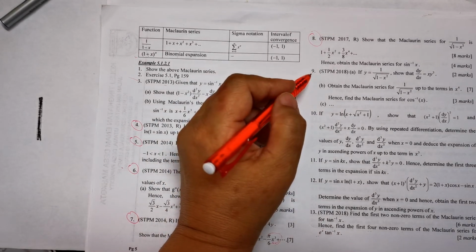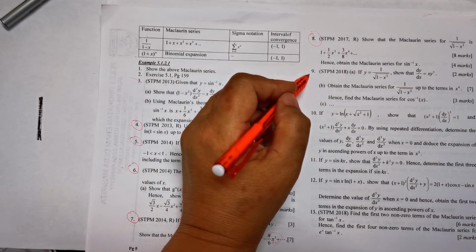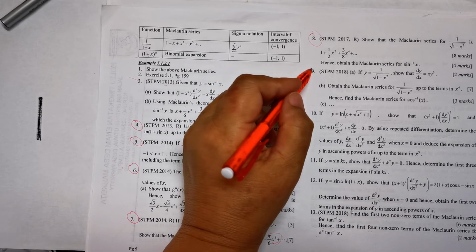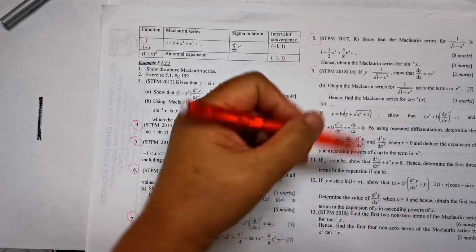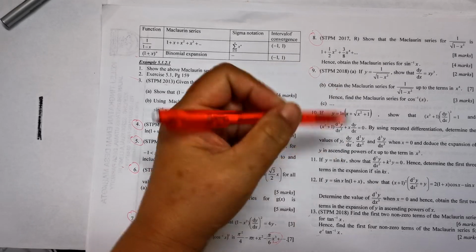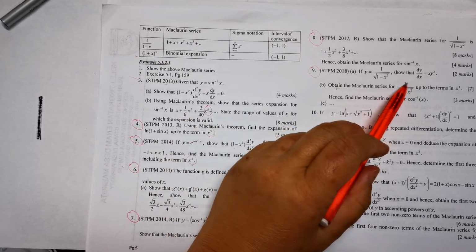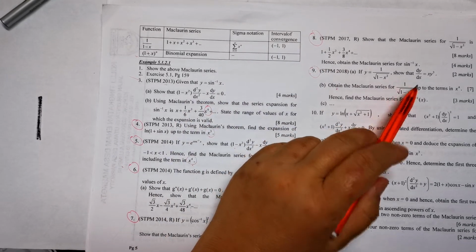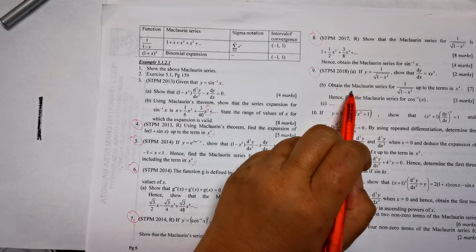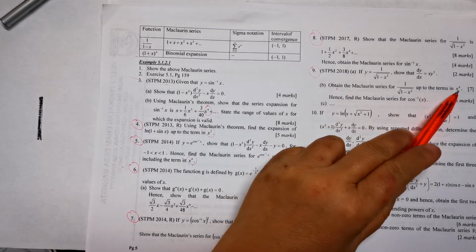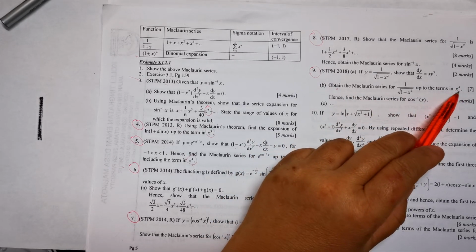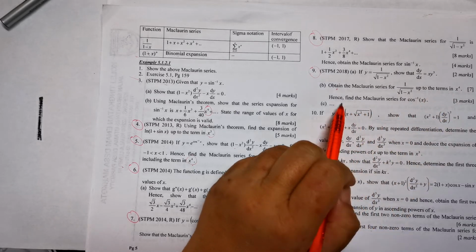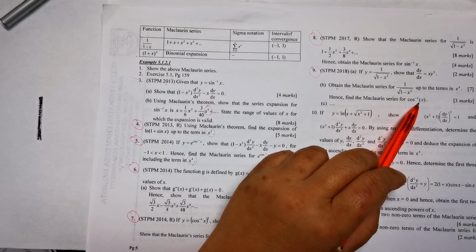Okay, STPM 2018. This is a part B question. Just now this one is part A. As I say, A we already explained. Okay, B, obtain the Maclaurin series up to terms in x to the power 4, fourth derivative, and hence find the Maclaurin series for arc cos.